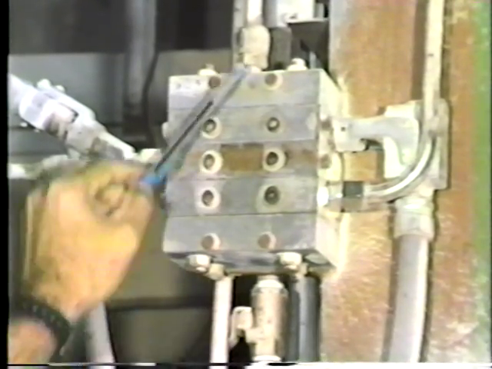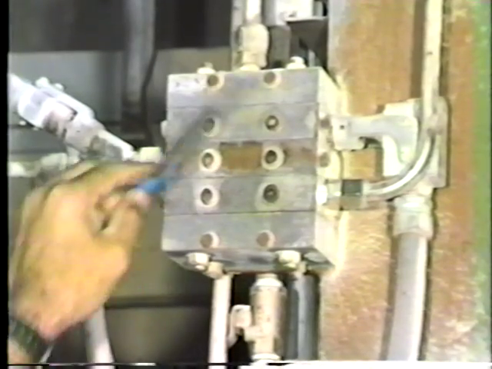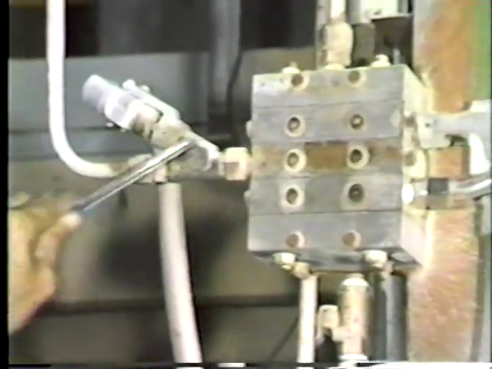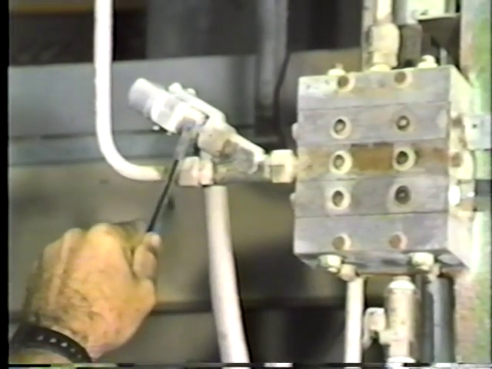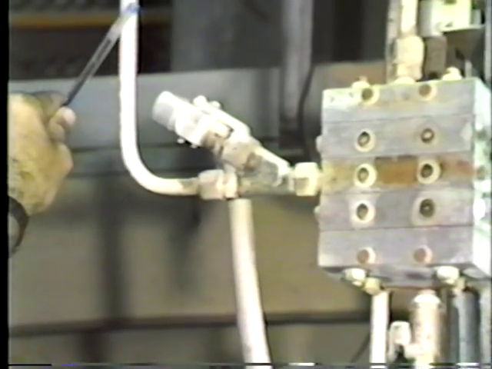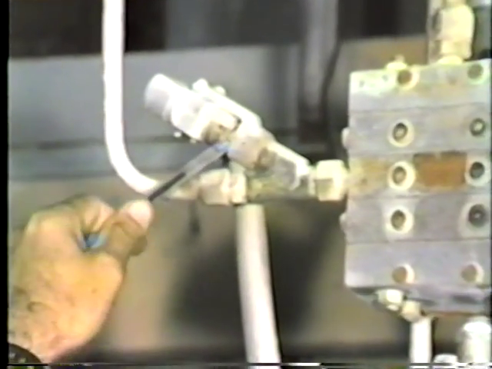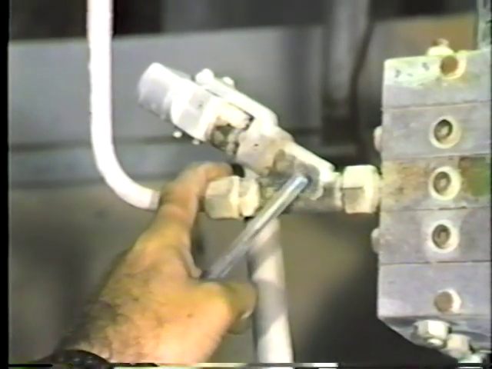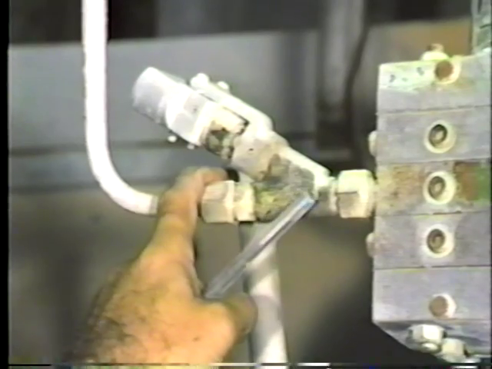All right. It comes down through the block and splits, and we have one line that goes on. This line goes on through a broken line indicator. What happens there if you've got a broken line? We get a drop in pressure, and we have an actuation of this switch, knowing that we do not have back pressure on this line, and it gives us a fault indication.